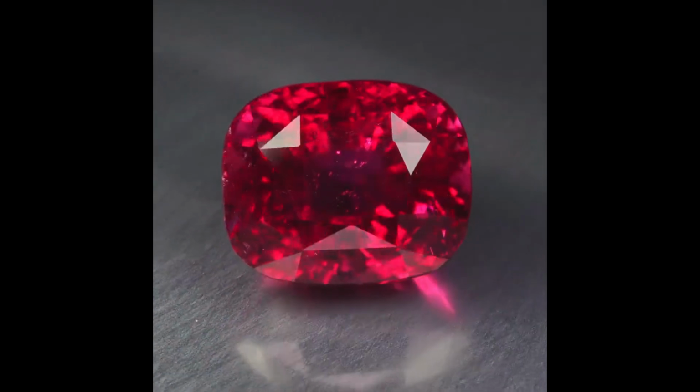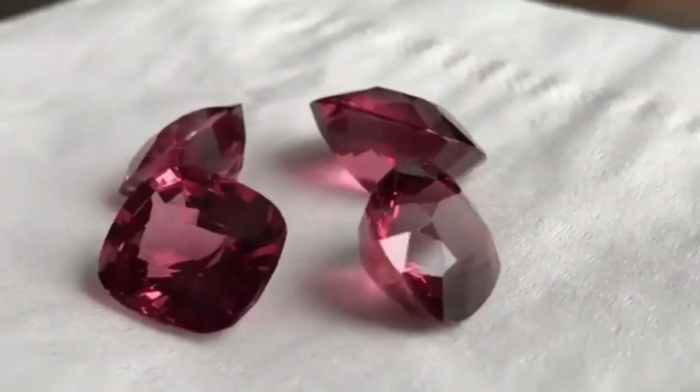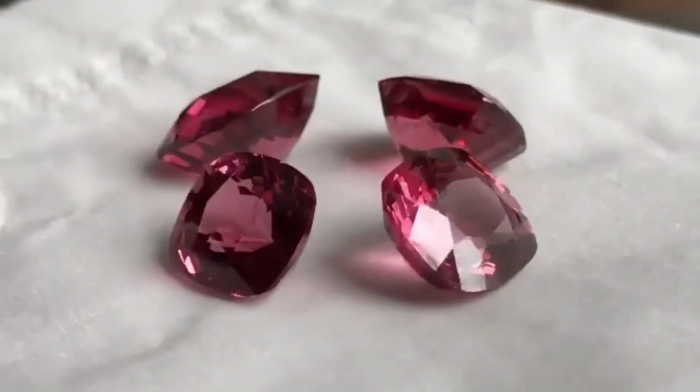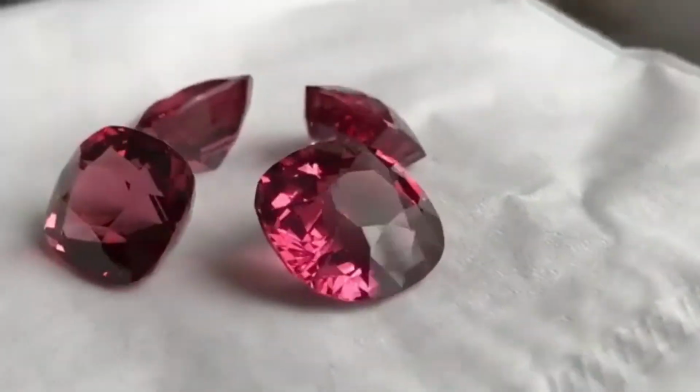Hi, today we're going to talk about ruby, which you can see here, and spinel, which you can see here, and why they've been confused for thousands of years, but it's now possible to test and separate them out pretty quickly. So you've no doubt heard about at least two of the most commonly confused gems.